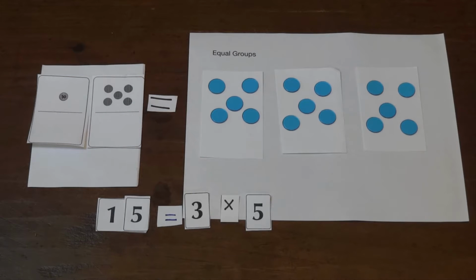Again, ask students, what do you notice? What do you wonder about? Now, students might mention some things like skip counting. They might have said that they added the numbers. They may make some comments about the whole, the 15 being before the equal sign.